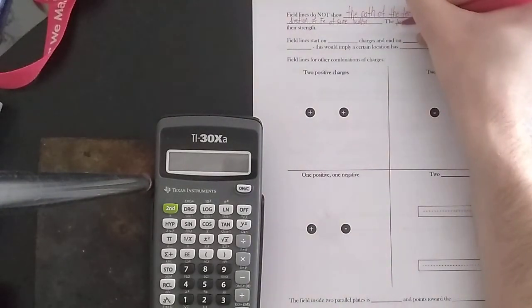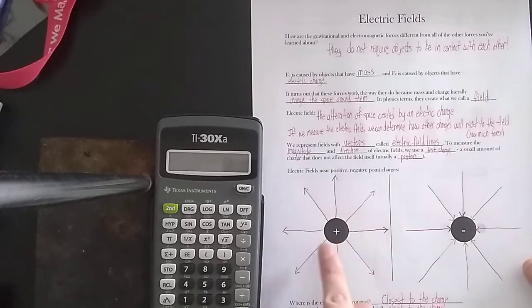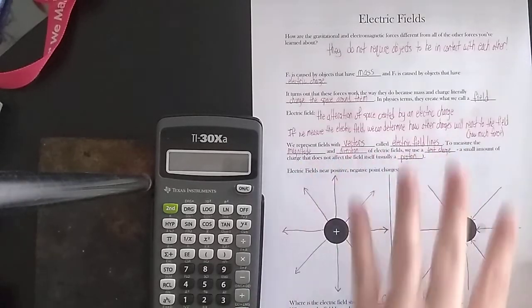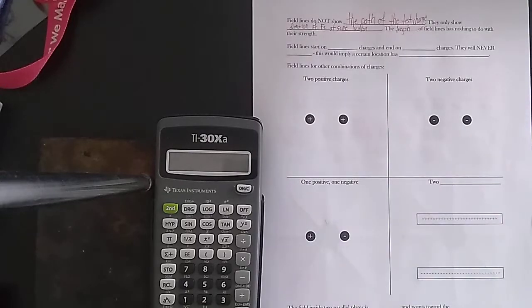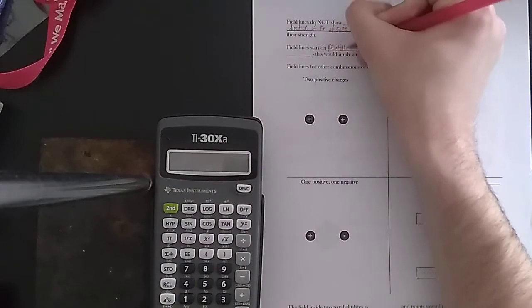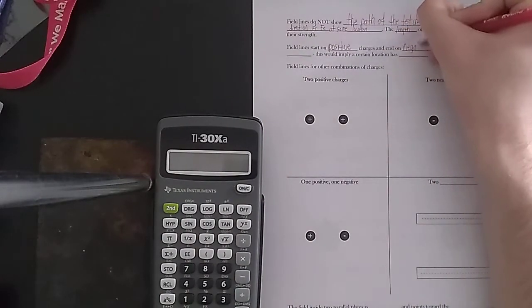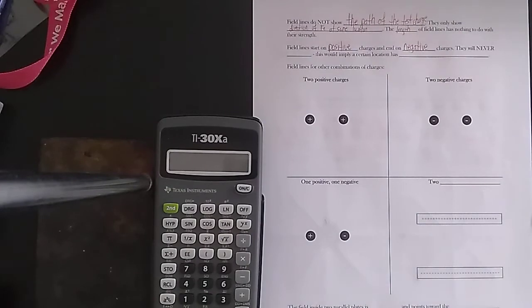Also, the length of field lines does not mean anything. It has no meaning whatsoever. I could have drawn all these lines very short, like in about this area. I just chose to draw them long because we had enough room on that picture. The length of the field lines means nothing. Another thing that we went over, field lines start on positive charges, as in they point away from positive charges, and they point towards negative charges. Because remember, the field lines are showing the direction of force for a positive test charge. Positive test charges are going to be attracted to negative charges.